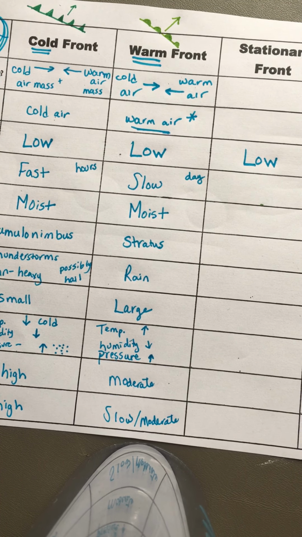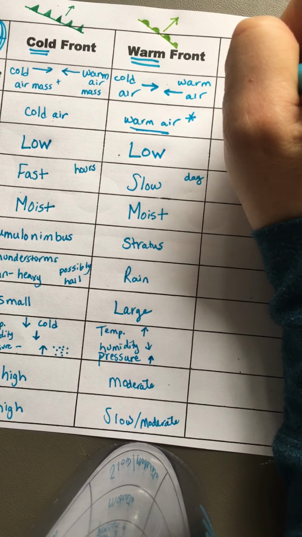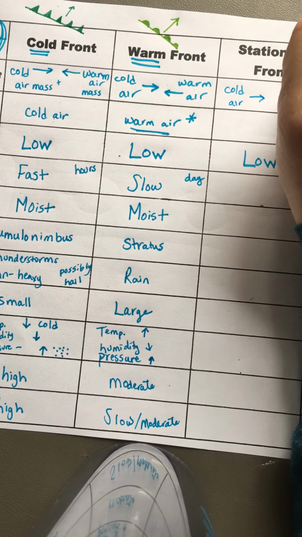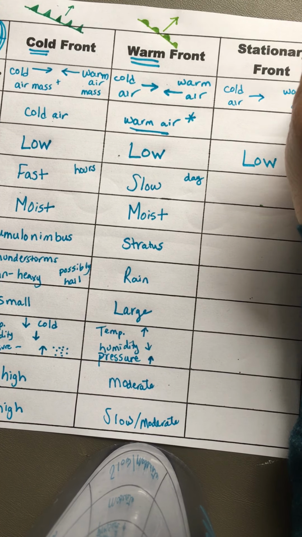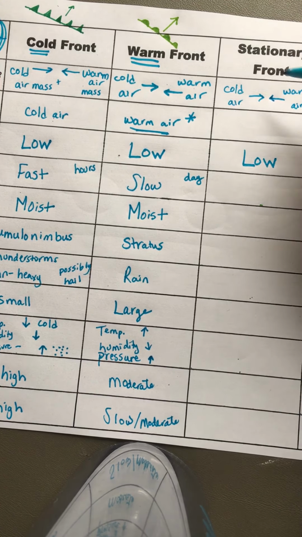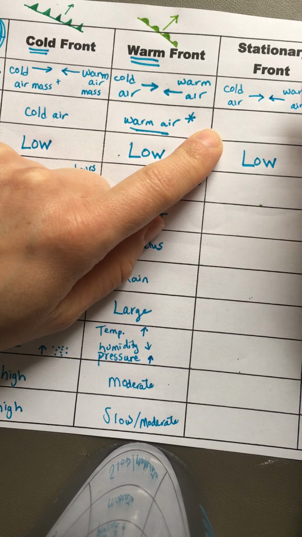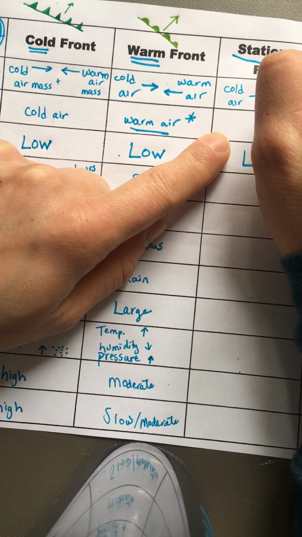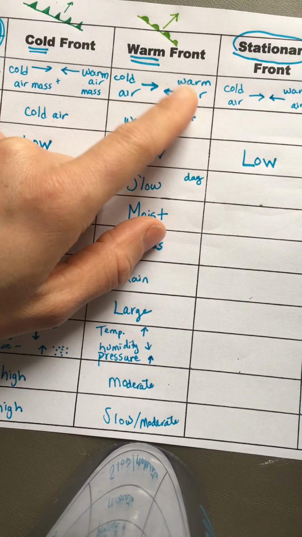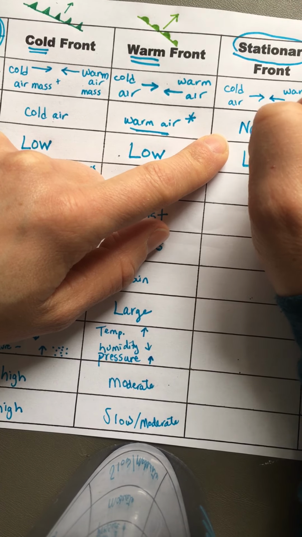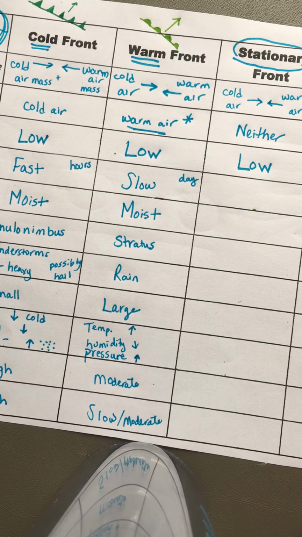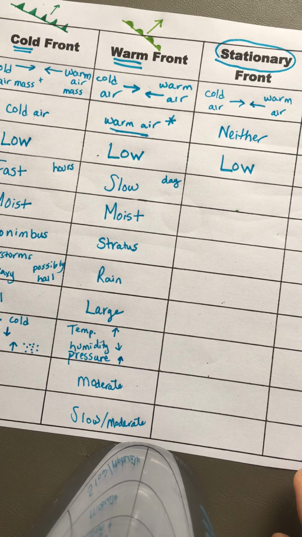All right, the stationary front. This one, I'm going to just start here because I'm not going to really draw too much of it. What I want you to know is that cold air is colliding with warm air. You're probably sort of getting annoyed because this is the same thing, right? Cold air is colliding with warm air. But the key for this one is that it is stationary, meaning it's not moving anywhere, which means neither warm nor cold is winning. They're like stalled out.